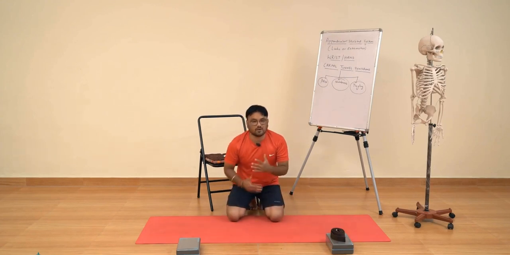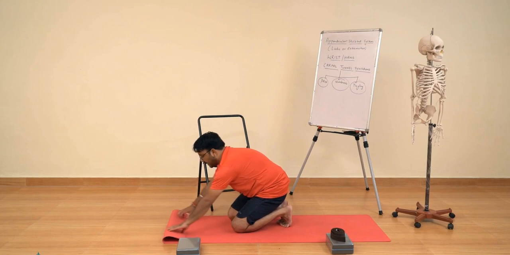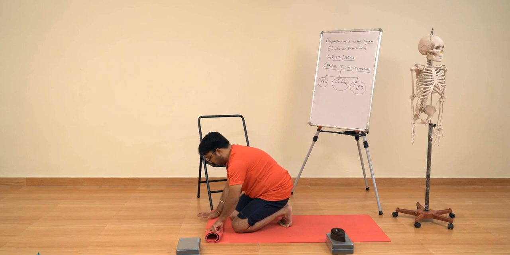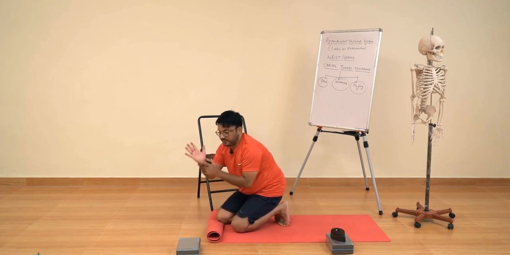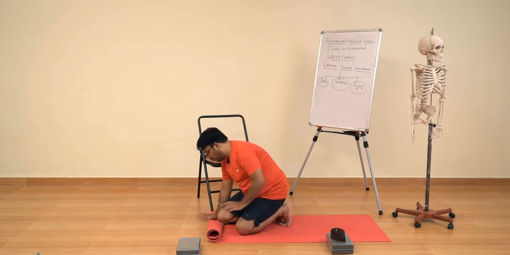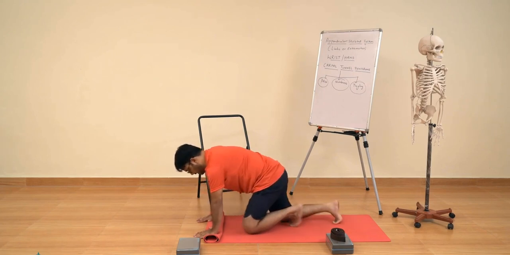If the person already has wrist pain, what you can do is give firm padding: just roll the mat, and place the wrist area where there is pain, where there is compression, on the rolled mat, and then plant your fingers down so the whole pressure comes to your fingers, not on your wrist.